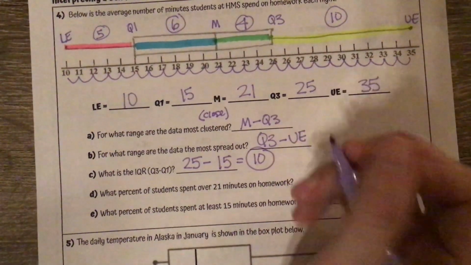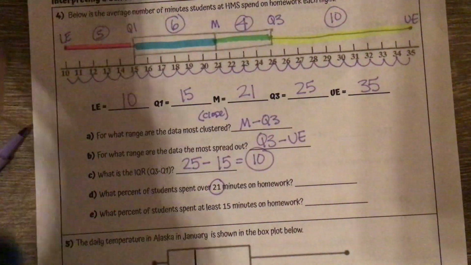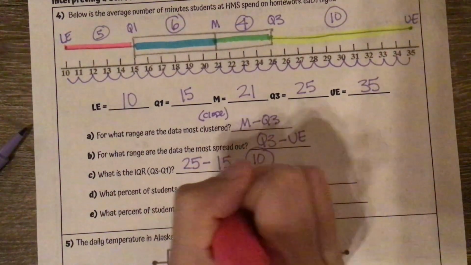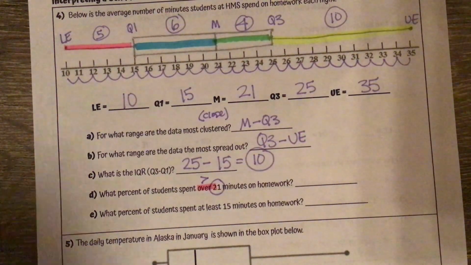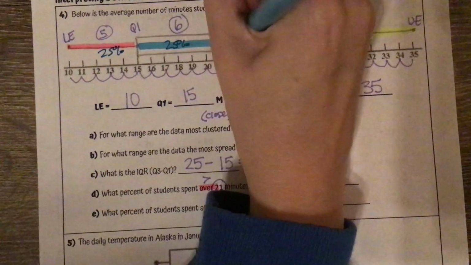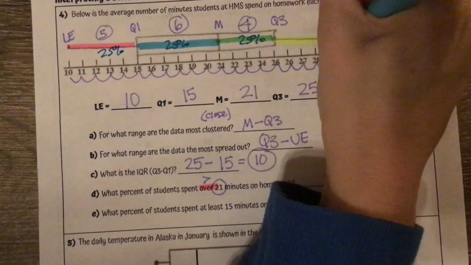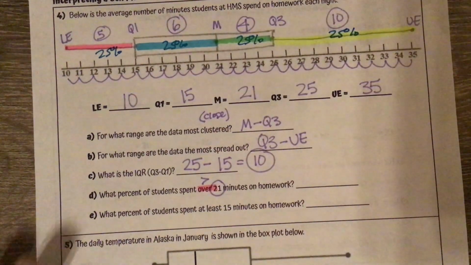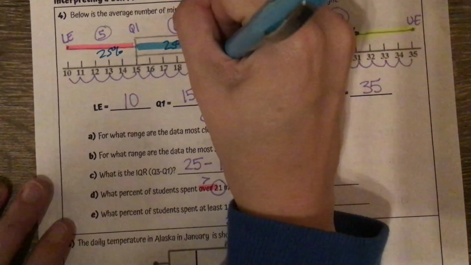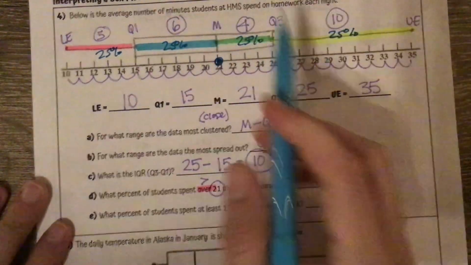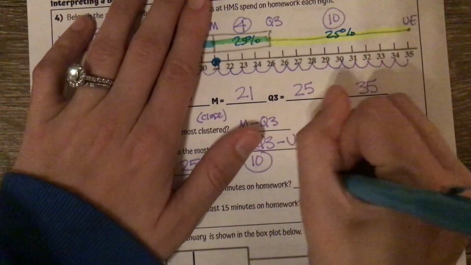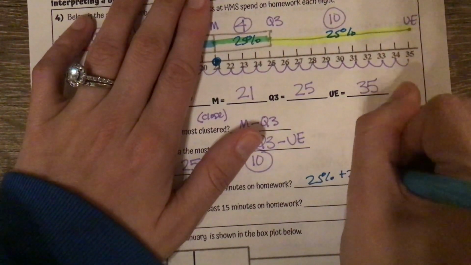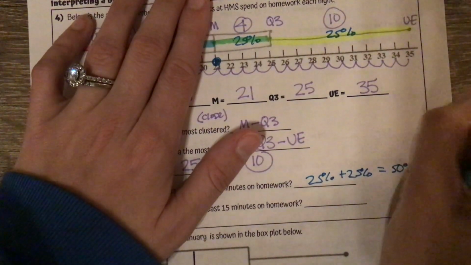What percent of students spent over 21 minutes? So over means greater than 21 minutes. So remember, this is 25%, 25%, 25%, 25%. I'm going to find 21 on here. I see it right here. Over is greater than, so I see a 25% and another 25%, which equals a total of 50%.